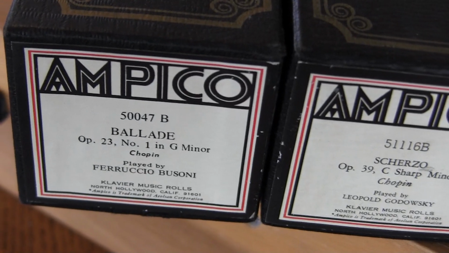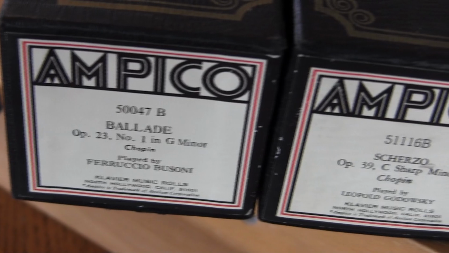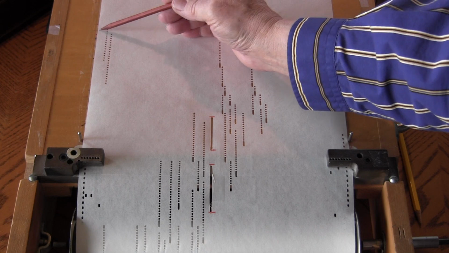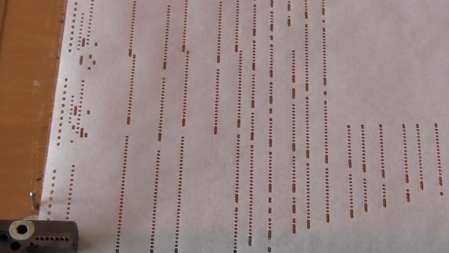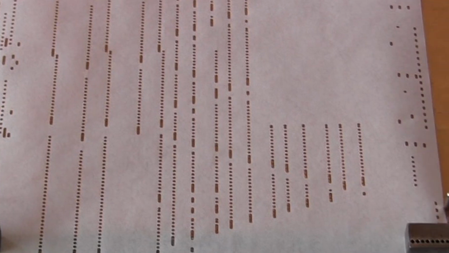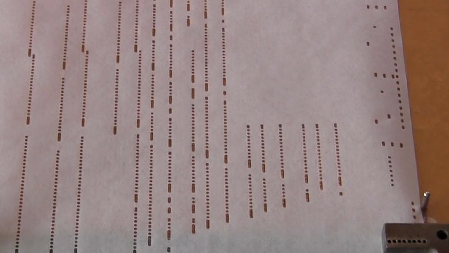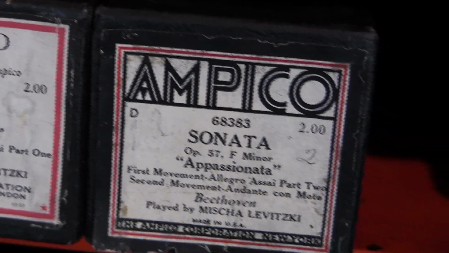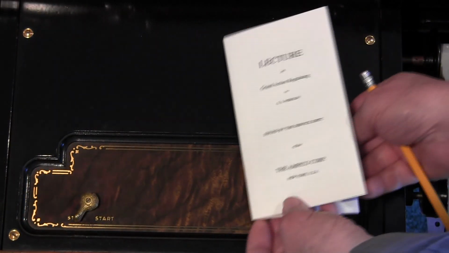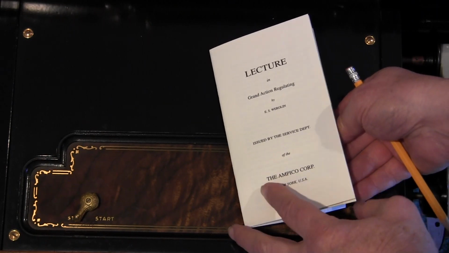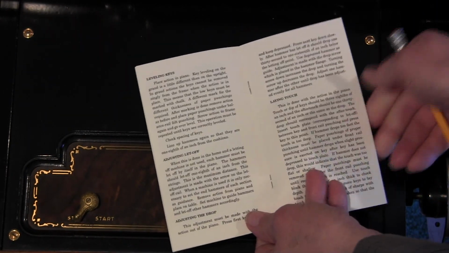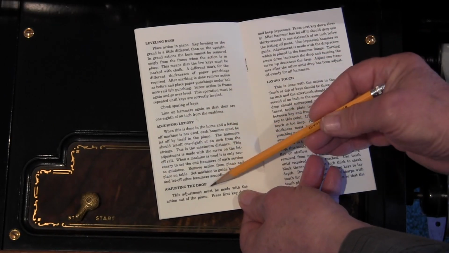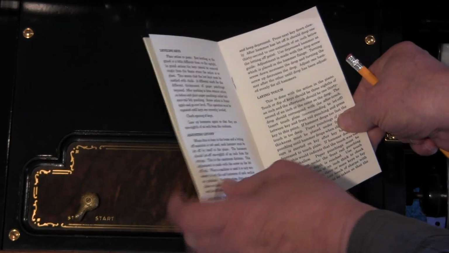If the bass crescendo perforations do not exactly parallel the treble crescendo perforations, it is not a B-coded roll. Do not use these in making adjustments. If possible, use only original B-coded rolls. Before adjusting the Ampico, make sure that the action is in good regulation. Pay close attention to getting the let-off very close and uniform.